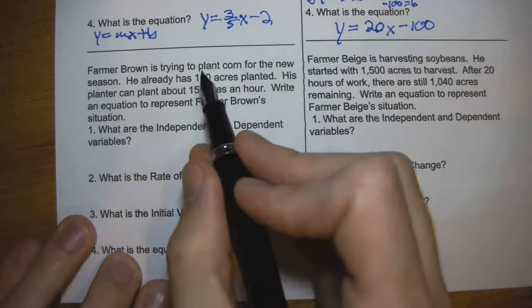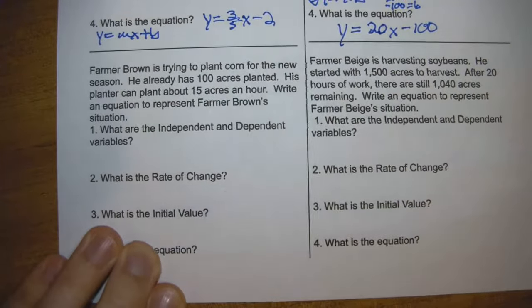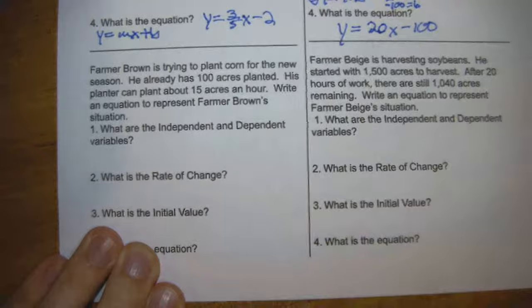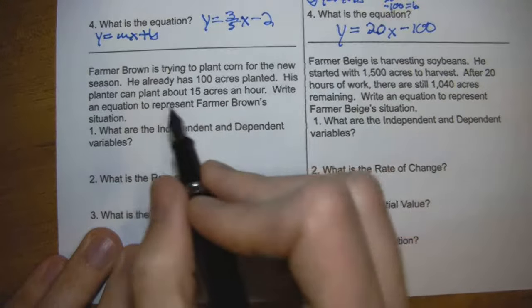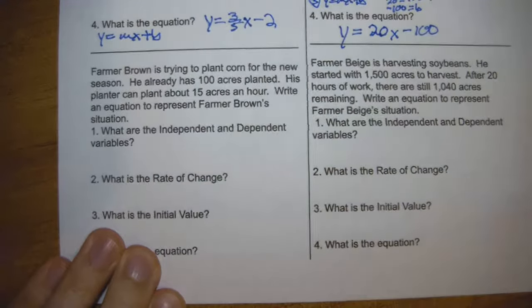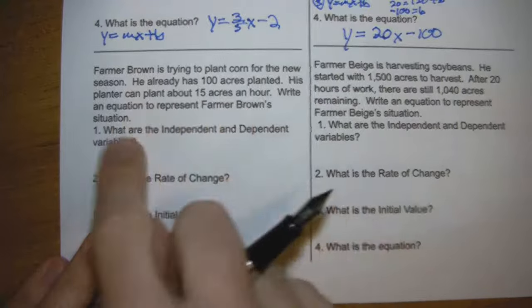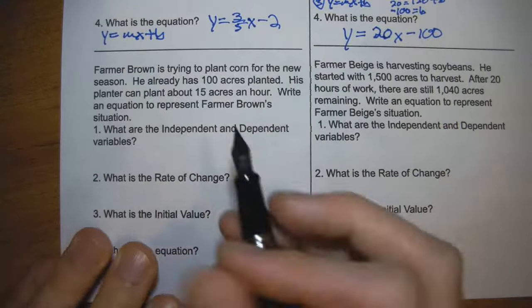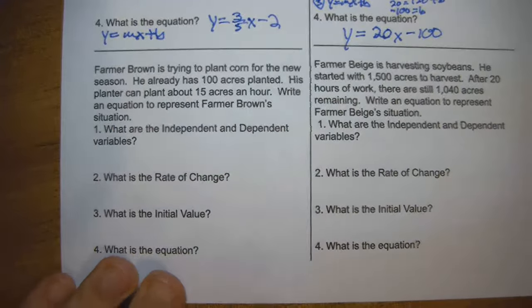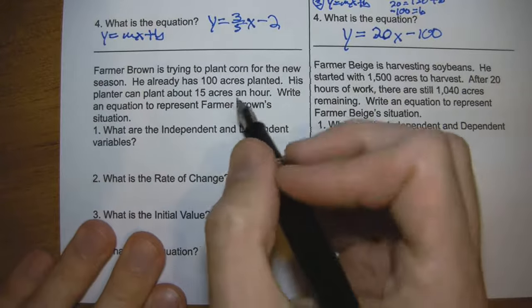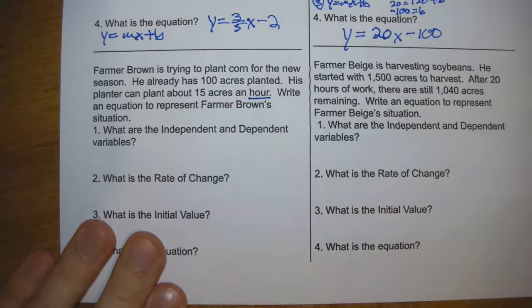All right, Farmer Brown is trying to plant corn for a new season. He already has 100 acres planted, so that's a good thing. His planter can plant about 15 acres an hour. Cool. Write an equation to represent Farmer Brown's situation. All right, so we got independent and dependent. Well, it looks like we're measuring two things. One is that we're measuring time again.